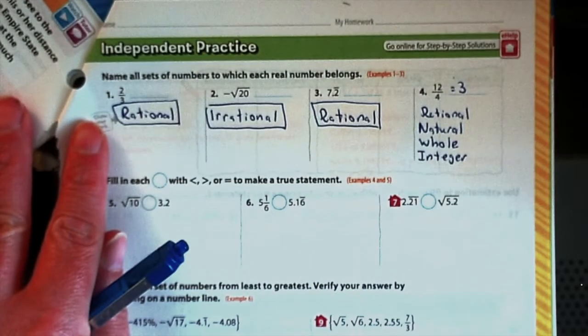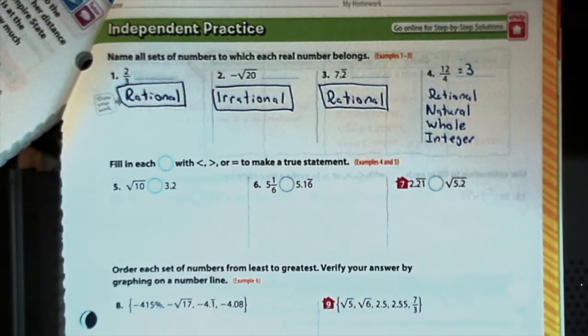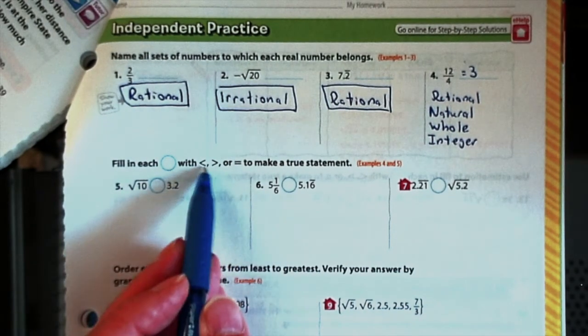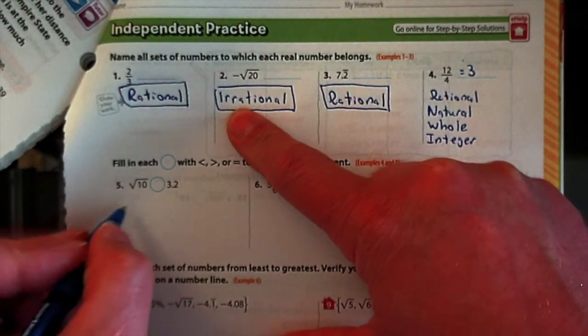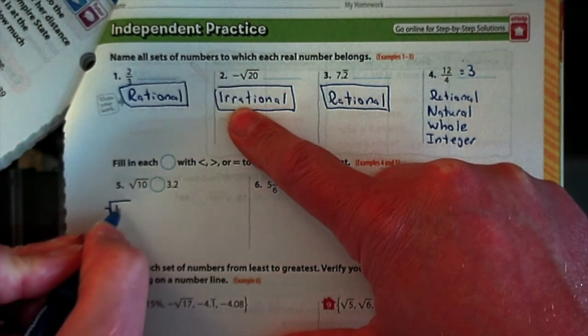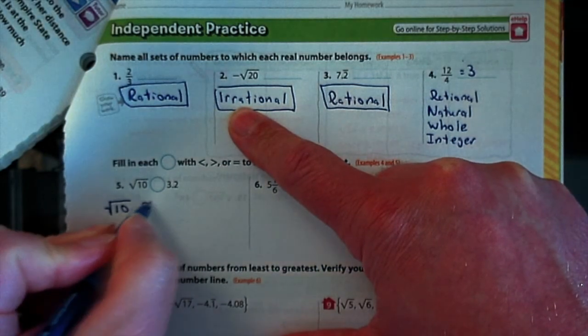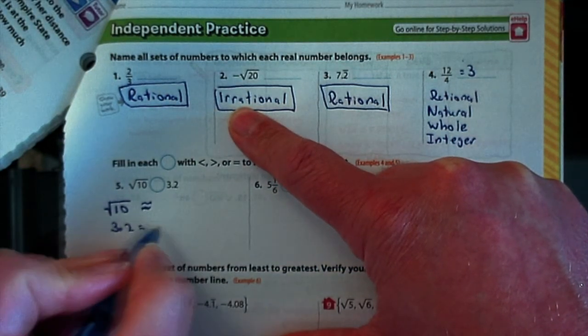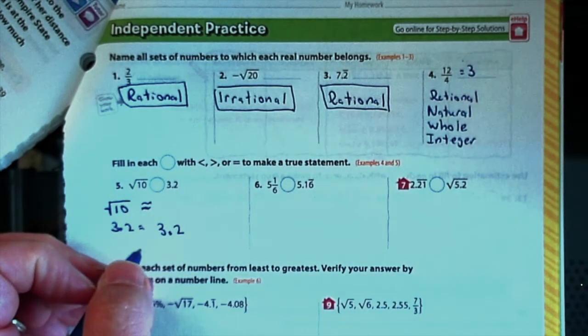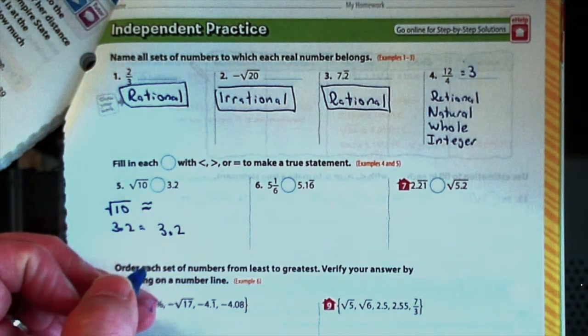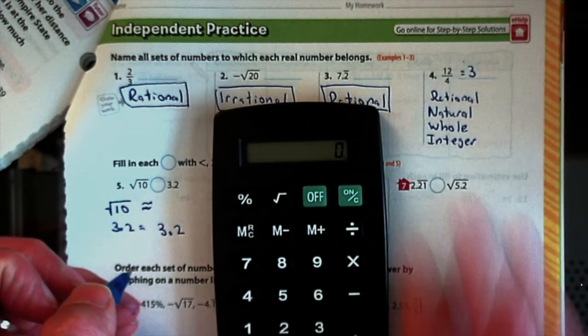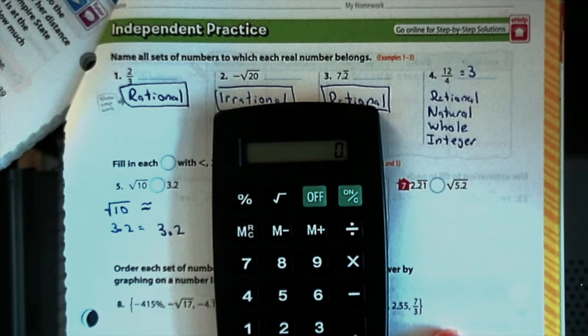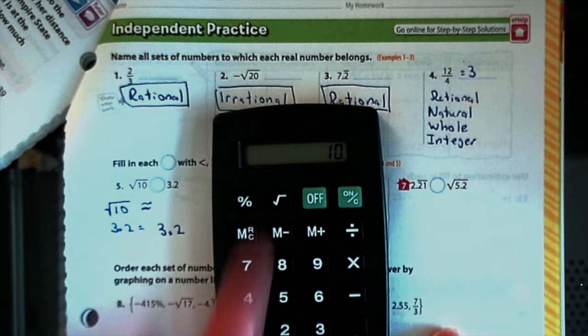Now let's take a look here. They want me to fill these in with a true statement, either less than, greater than, or equal to. Well, what I need to do is basically get the decimal that I want to compare it to. So 3.2 is really going to just stay 3.2. But the square root of 10, I need to turn into a decimal. And the thing you need to do is basically use a calculator. You have a calculator probably on your Chromebook or your iPad. You also have one that's on the phone, and you do have that square root key. So I'm going to plug in 10. And I'm going to hit the square root key.